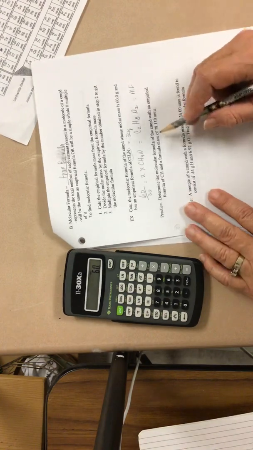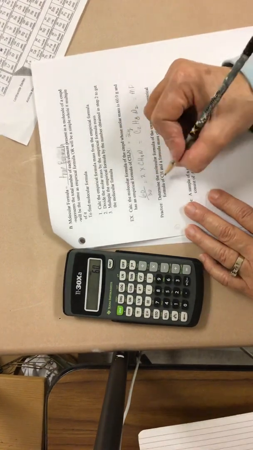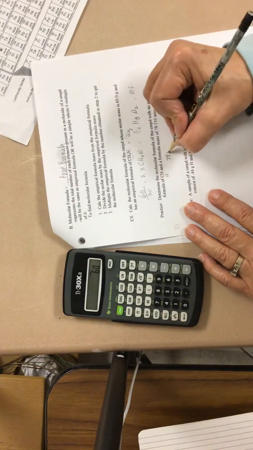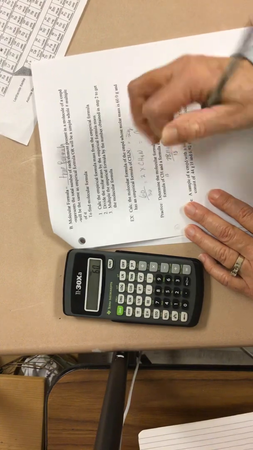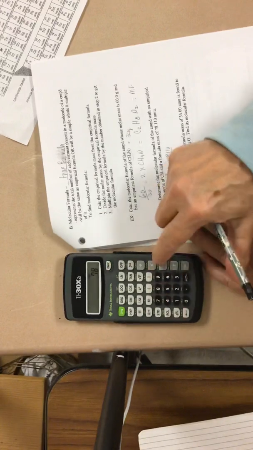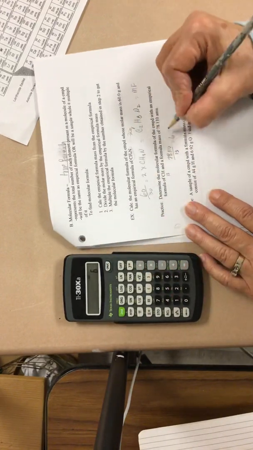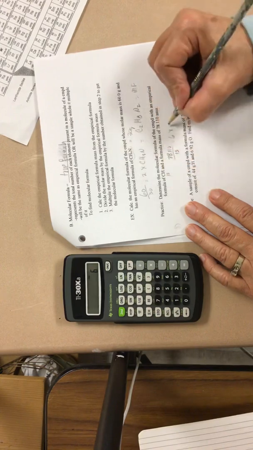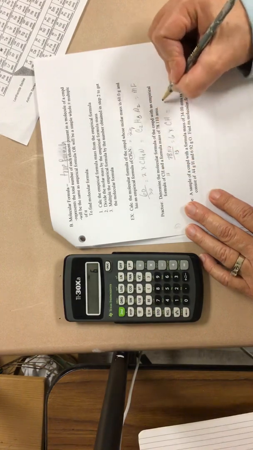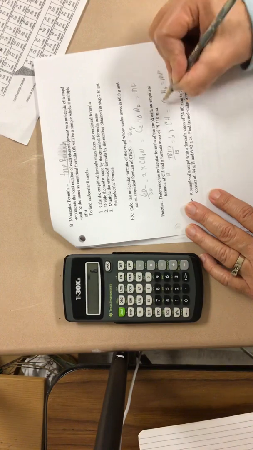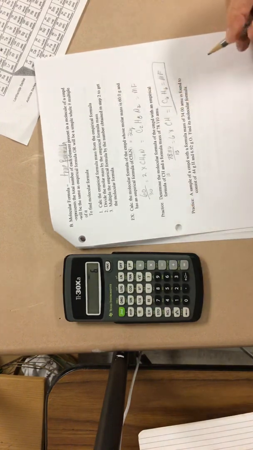Okay, so the next one, we have an empirical formula of CH. That means its mass is 13. So we're going to take 78.110 divided by 13. So that comes out to 6. So we're going to multiply everything in our empirical formula by 6. So it is C6H6. That's your molecular. Okay.